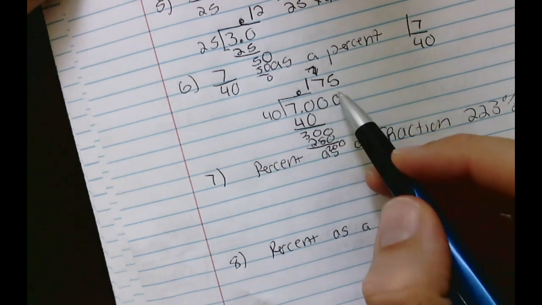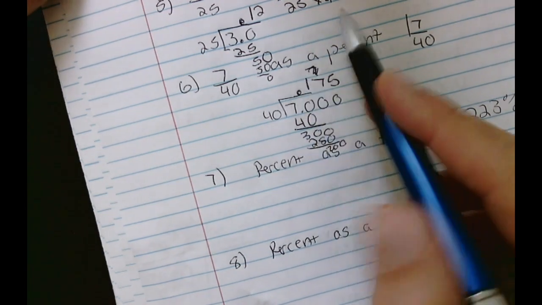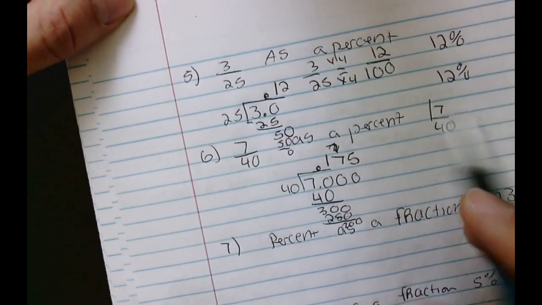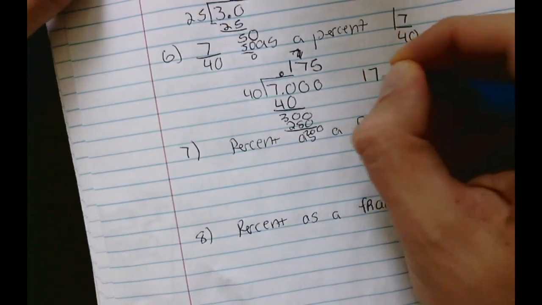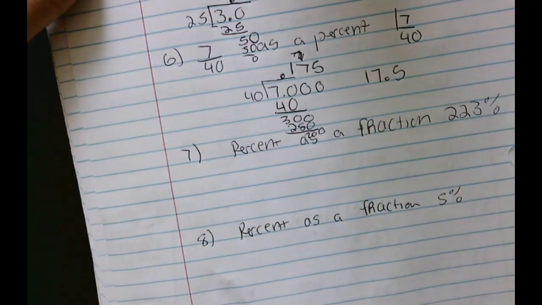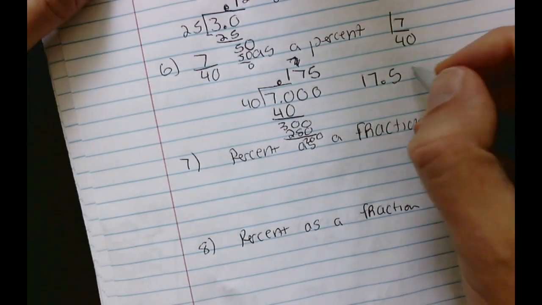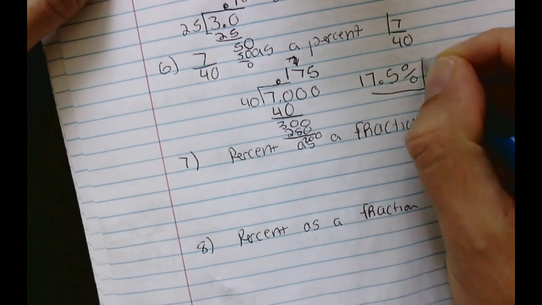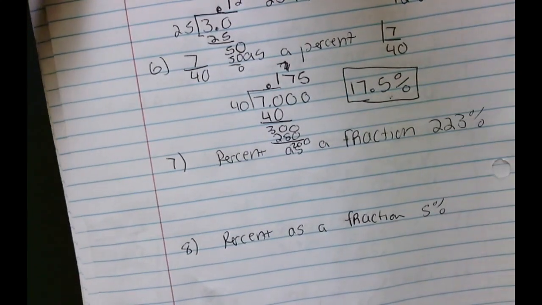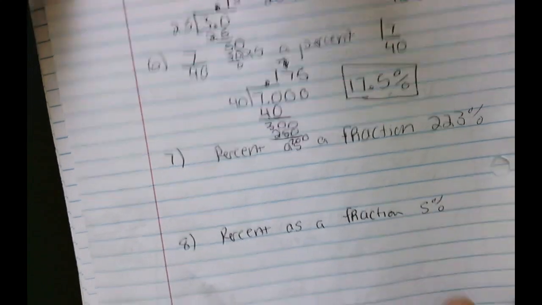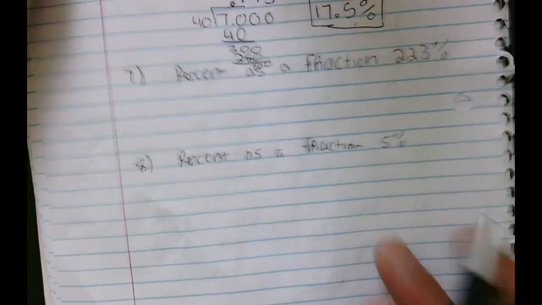To convert 0.175 into a percentage, much like the last example, we have to move our decimal 2 places to the right. So our percentage is 17.5%. And yes, percentages can be parts of a whole or include decimals. Let's continue.